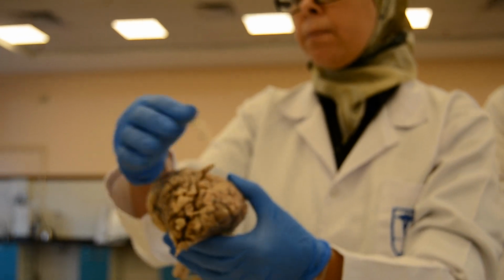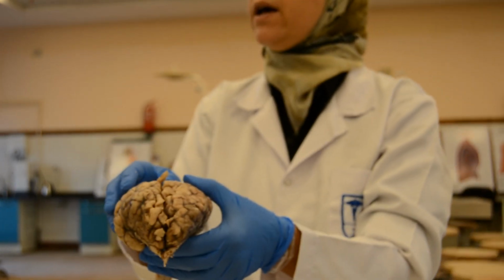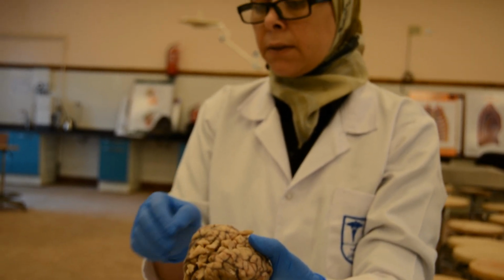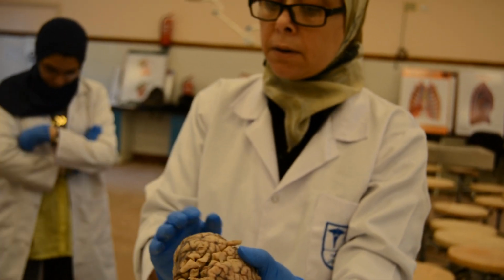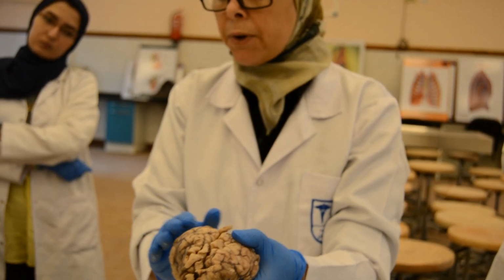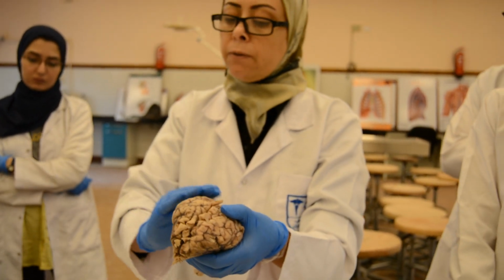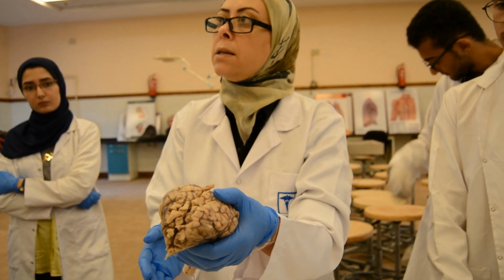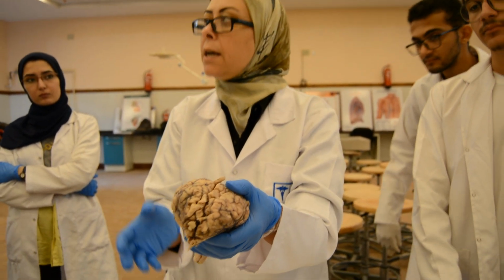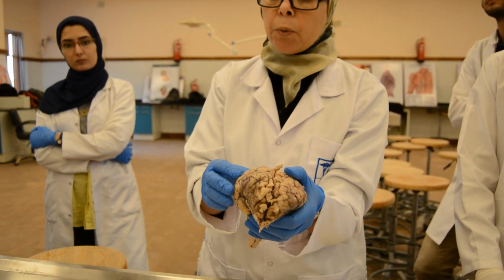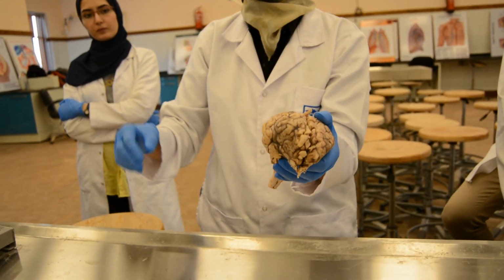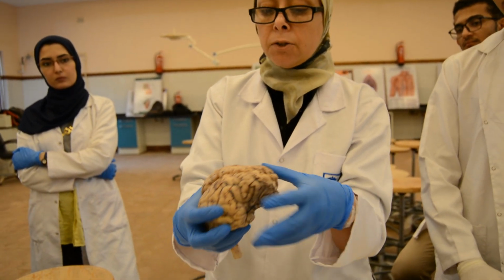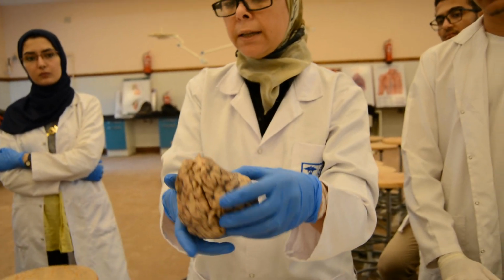Okay. There are no mass-forming lesions. There are no hemorrhages. There is no brain loss. The sulci and gyri are coapted. There is no brain edema. There is no flattening of the gyri, so there is no edema by the gross inspection. There is no widening of the sulci that is seen in the neurodegenerative diseases. Okay, so there is no pathology like that.